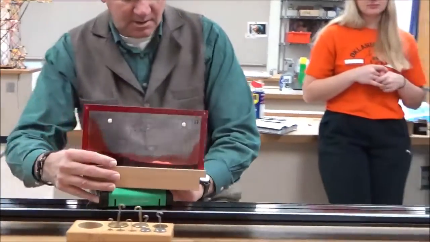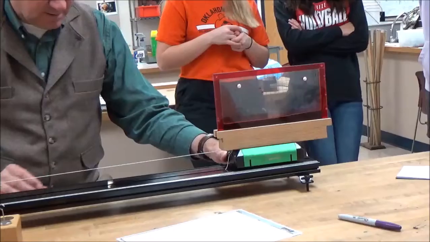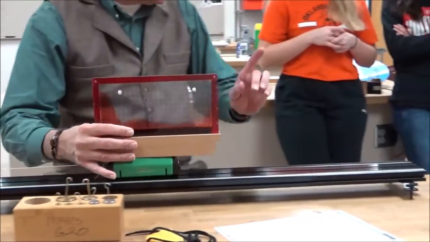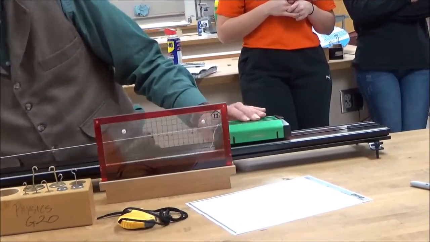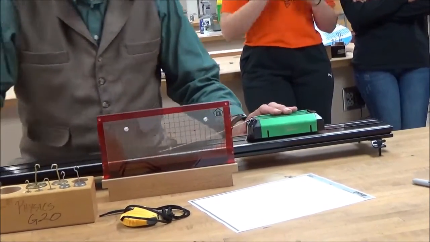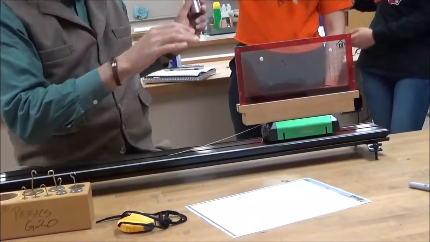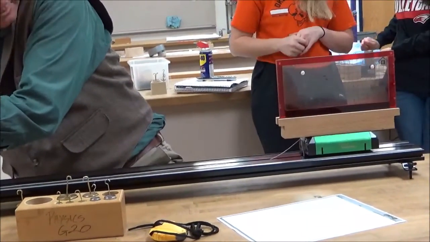So now when I do that, do that again. Whoop. Pretty good acceleration. Can you hand me a 1 kilogram? Oh, I don't have one over here. Can I catch her down there?